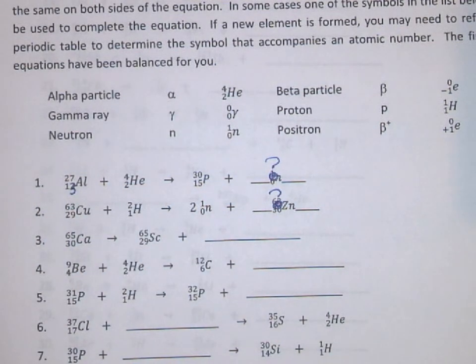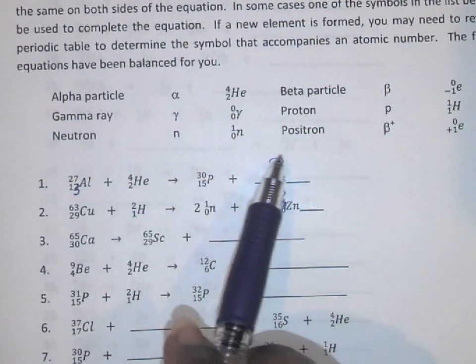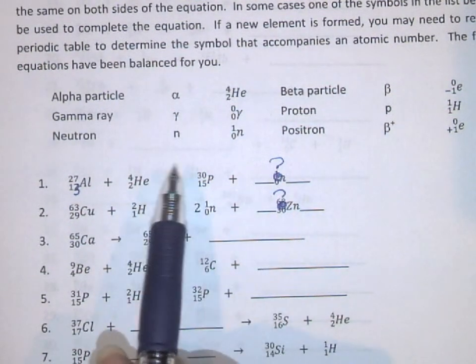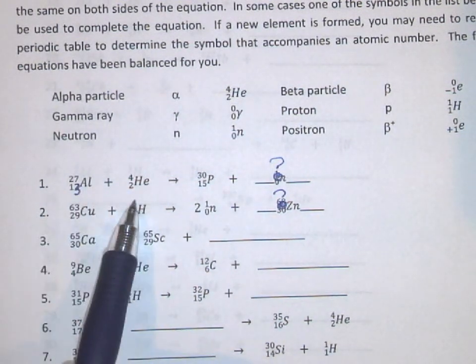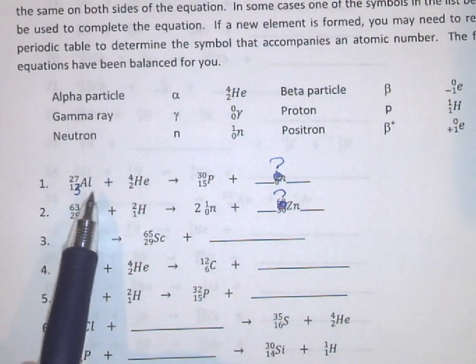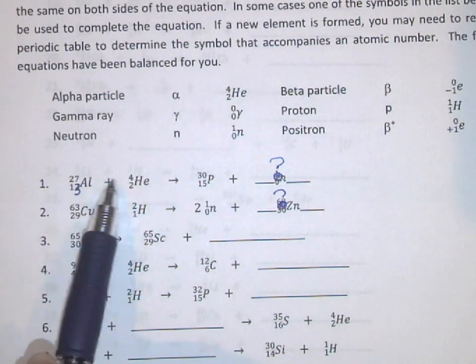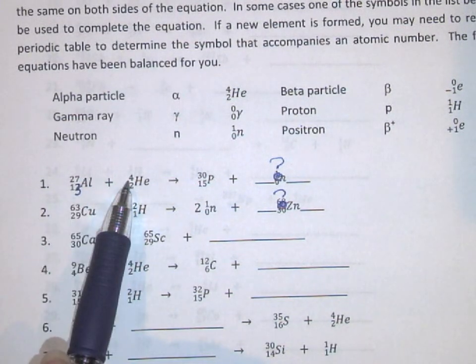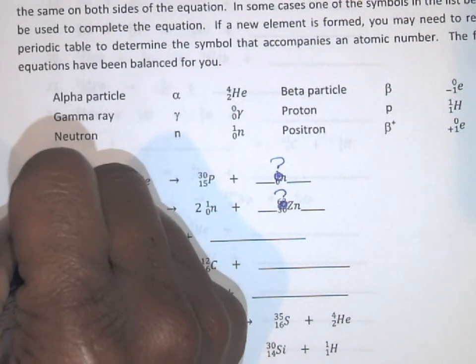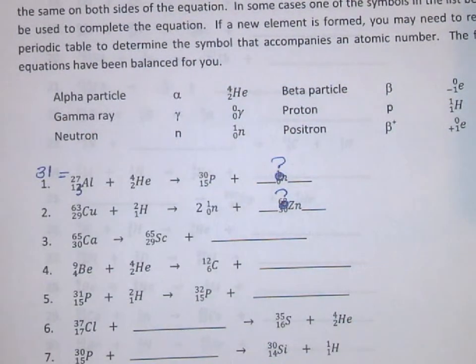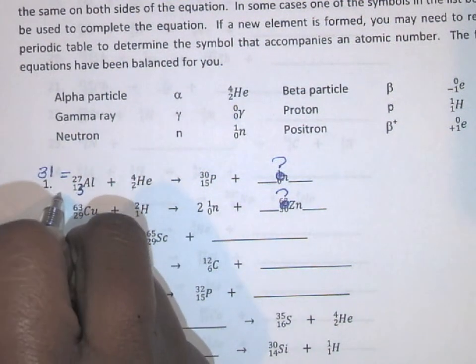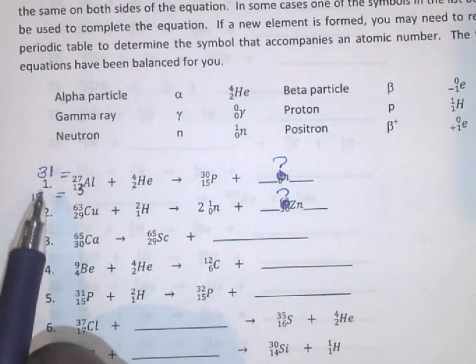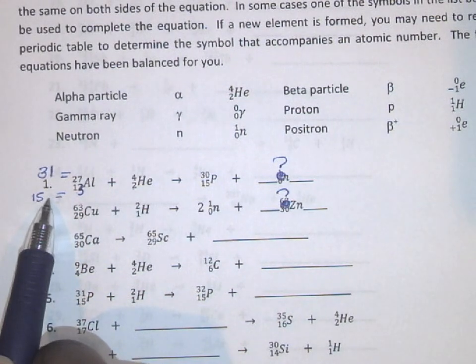Okay, so in order to determine what must go in this blank to balance my reaction equation, I'm going to start on the side that's complete, that has no blanks, and I'm going to calculate my total mass number and total atomic number. So basically add the 2 top numbers together, 27 plus 4, that gives you 31, and then the 2 bottom numbers, which is your atomic number, 13 plus 2, it gives you 15. Okay, so I know my total mass number and I know my total atomic number on the reactant side.